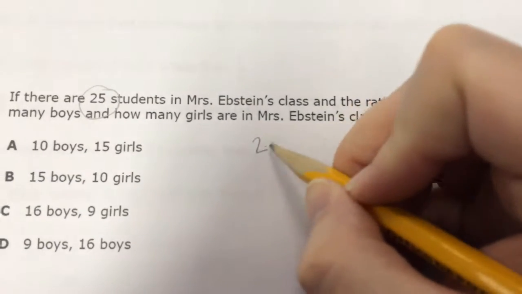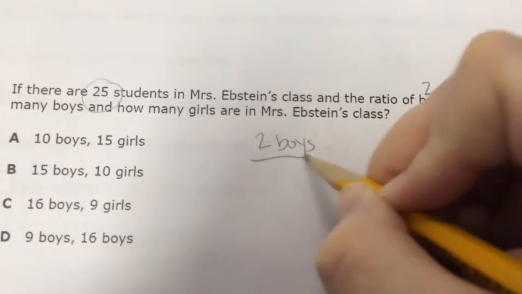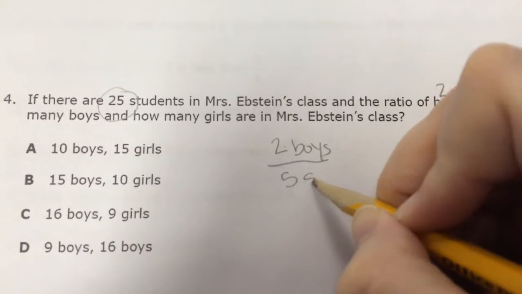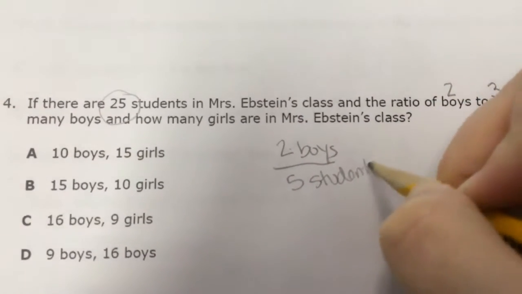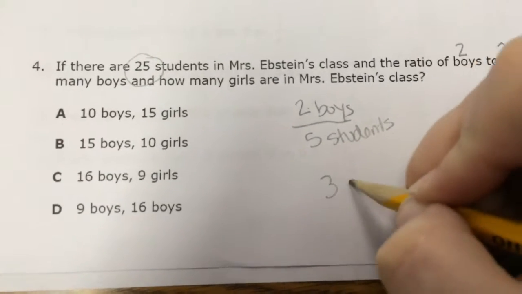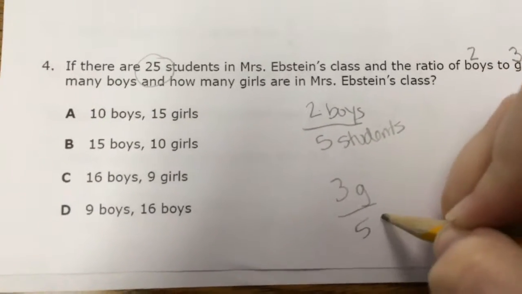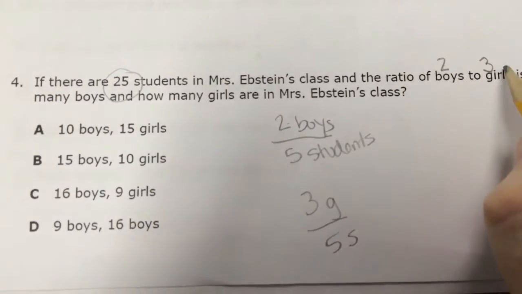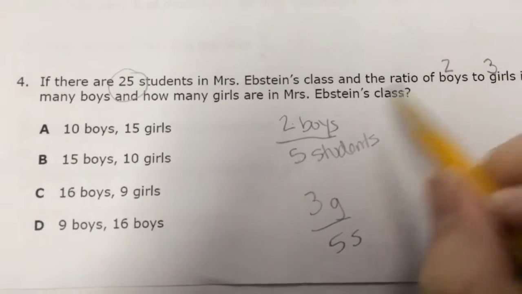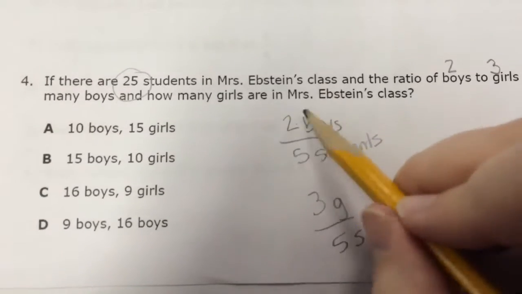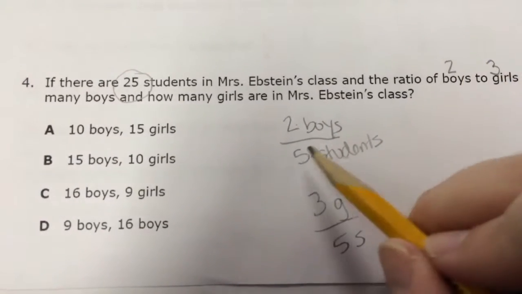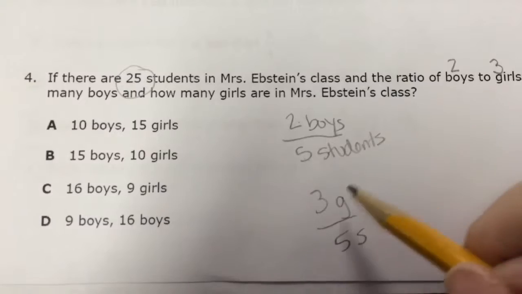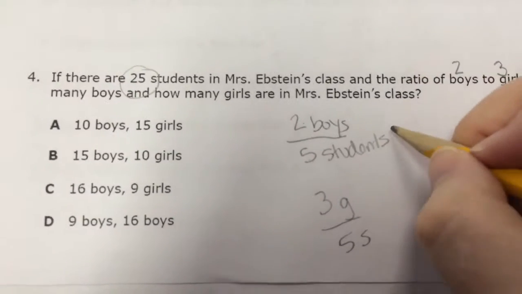So, in essence, I would have 2 boys to 5 students and 3 girls to 5 students. Where did I get the 5, you ask? I added the 2 boys plus the 3 girls. 2 plus 3 is 5. So 2 boys out of 5 total students and 3 girls out of 5 total students.